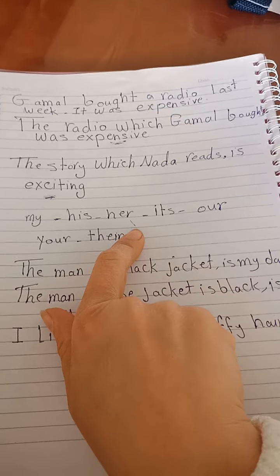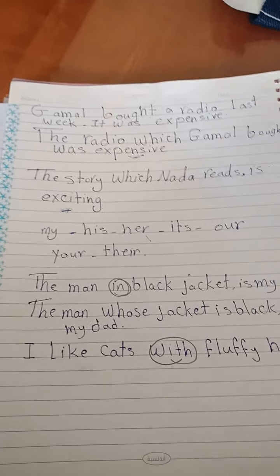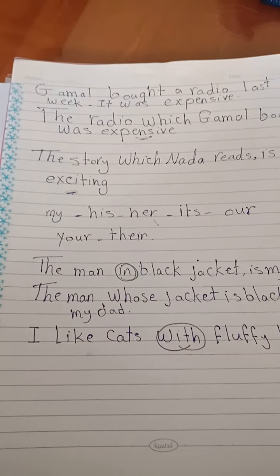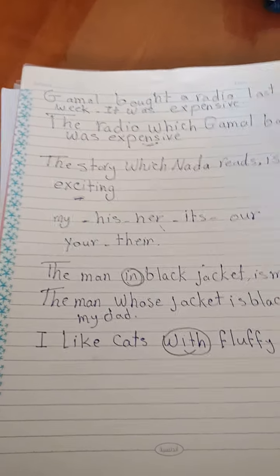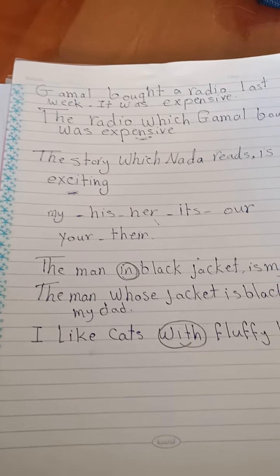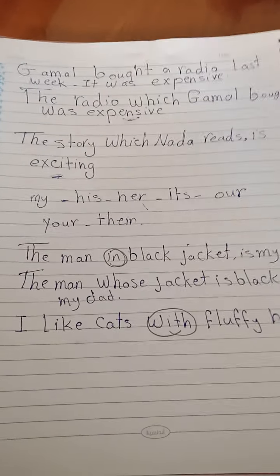I just omit the possessive adjective and add the relative clause whose. Yeah, because possessive adjectives are always followed by a noun. If you remember, I should say my bag, my dad, our school or our class or their mother and etc.